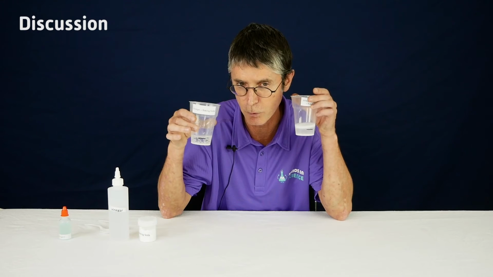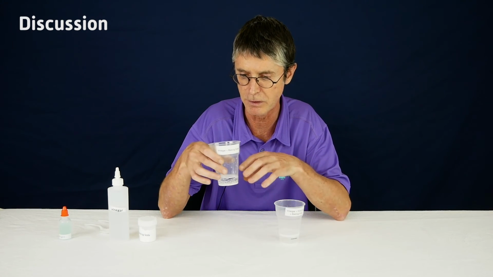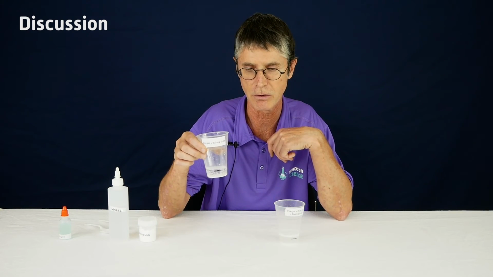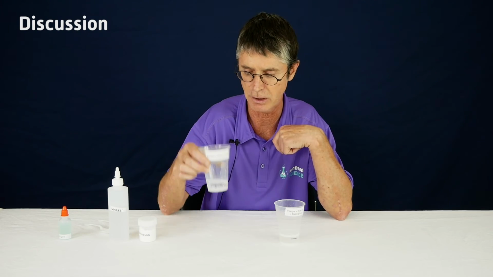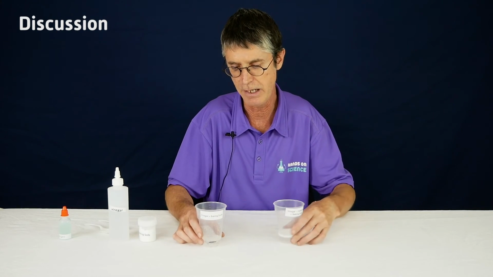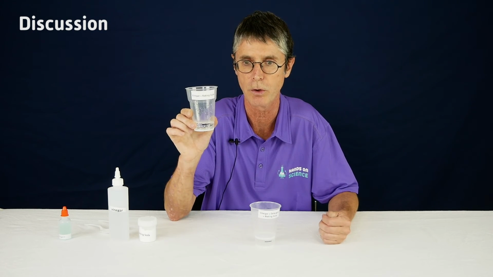They wouldn't have heard much noise from this one. This made all the fizzing. This had much more energy, so scientists can measure how much energy a chemical reaction's got, and that can be related to, yes, sometimes scientists want a powerful, quick reaction, like, for example, to launch a rocket.